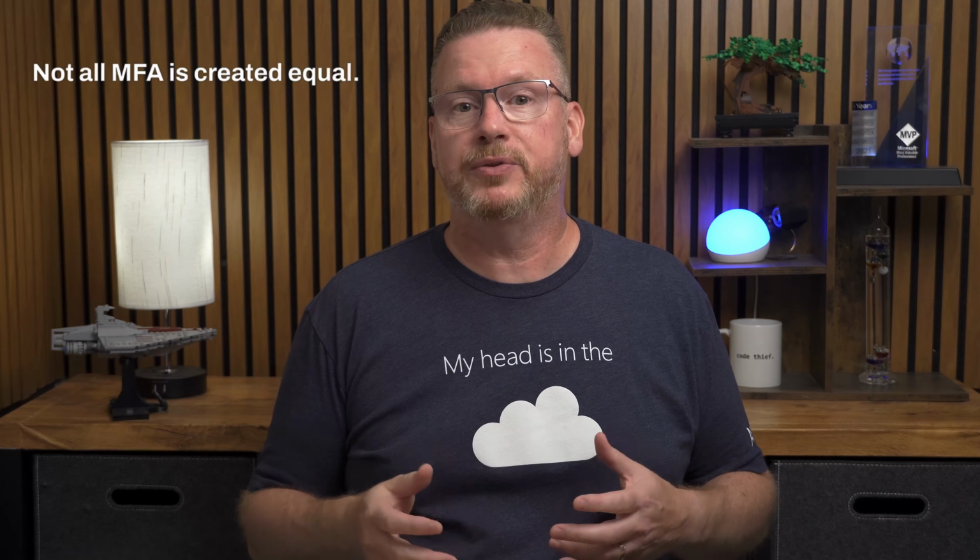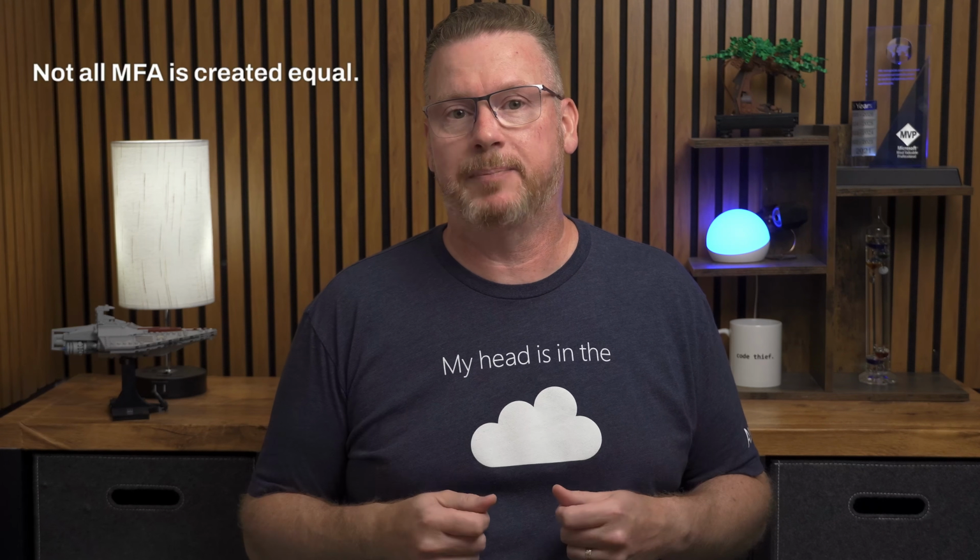When people hear MFA, they may think about a 6-digit code that's sent by text message, and yeah, that counts as a second factor, but attackers have evolved, and some authentication methods that used to be secure are now easily bypassed. So let's talk about the MFA methods in Entra ID, from the least secure to the most secure, so you know exactly what we're working with.